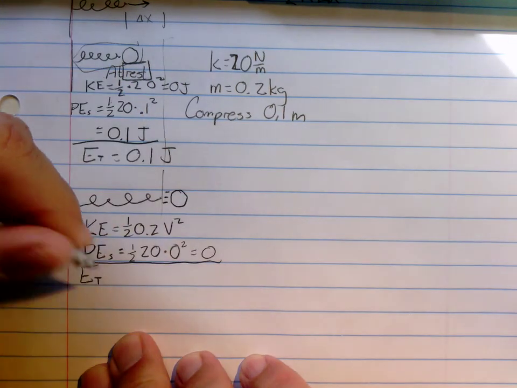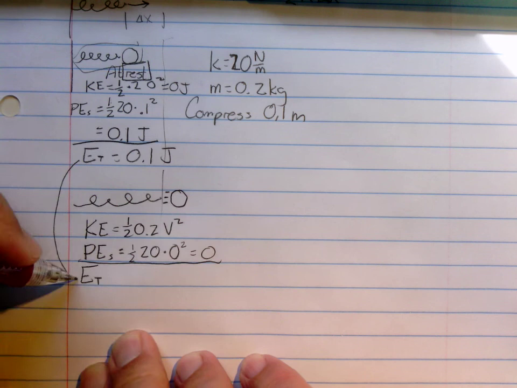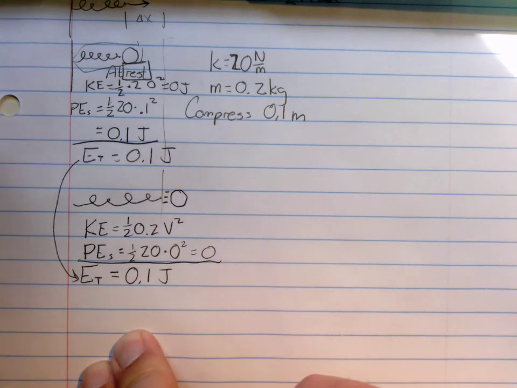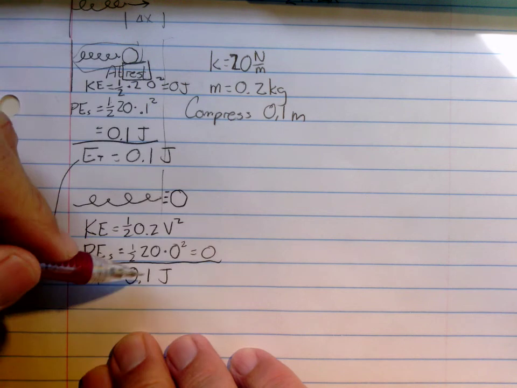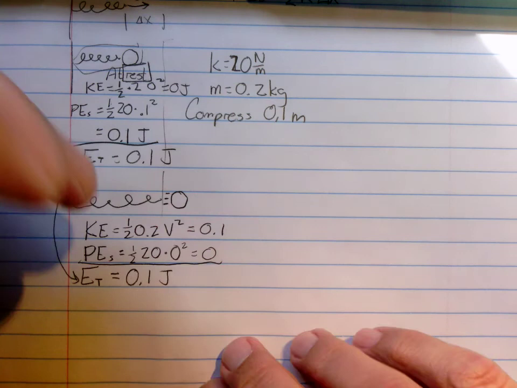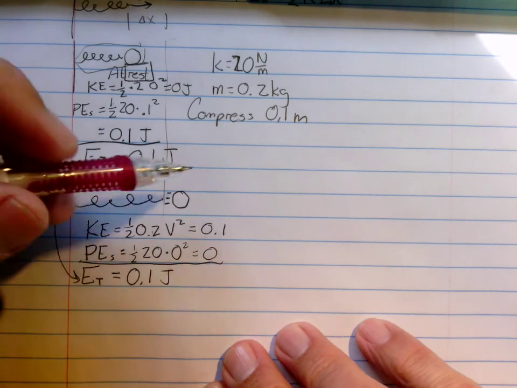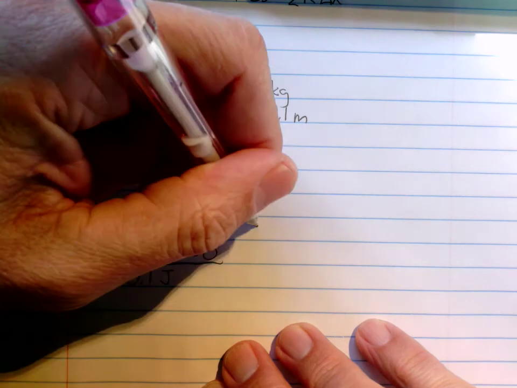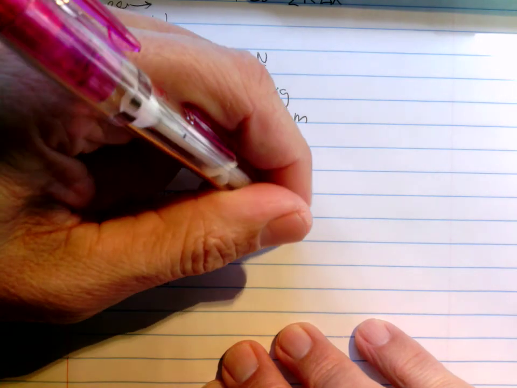The total energy we know from before is 0.1 joules. So 0.1 minus 0 is 0.1. And when we solve that, look at that: 1/2 times 0.2, that's 0.1, times v squared equals 0.1. v equals 1 meter per second.